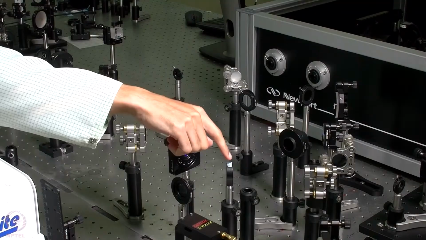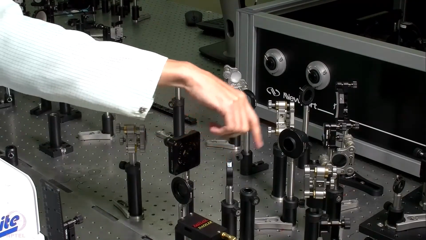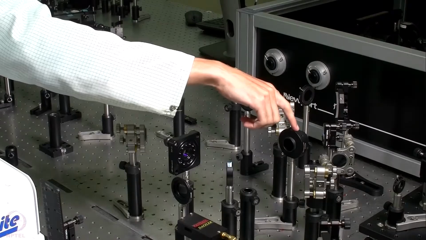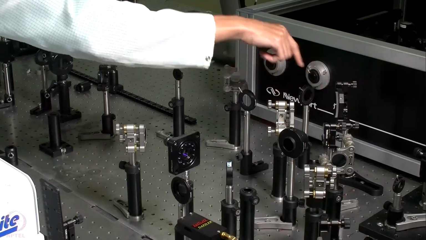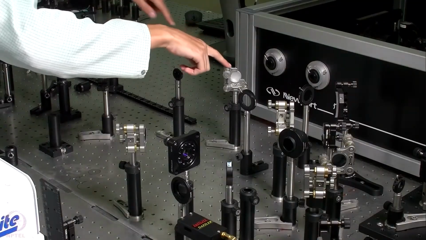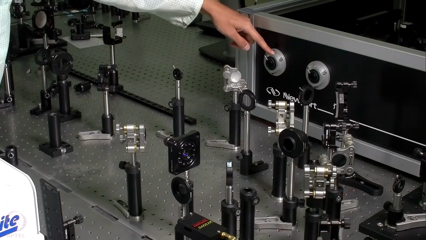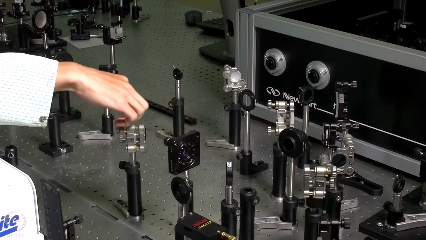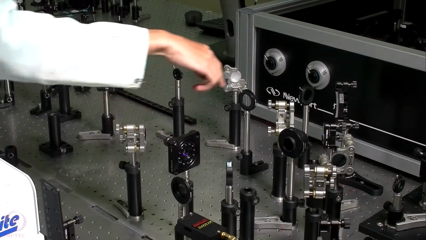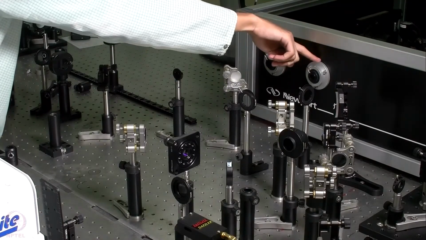The beam after being incident on the beam splitter is split into two parts, one being transmitted which is of higher power serves as our pump beam and traces this path, and is made incident on the transient absorption spectrometer through this iris, while the beam which is reflected by our beam splitter is of lower power and serves as a probe beam for our experiment and is made incident on the transient absorption spectrometer through this iris.